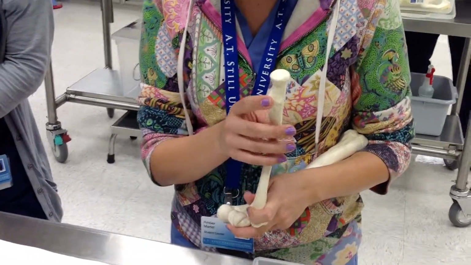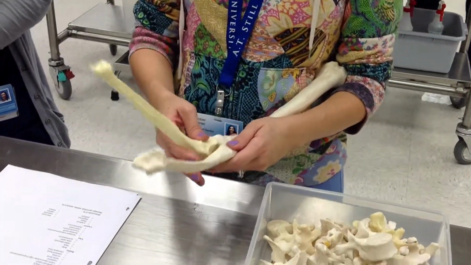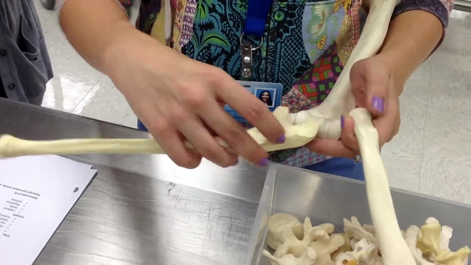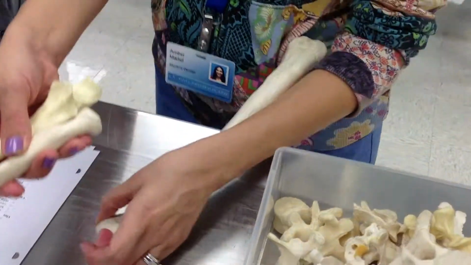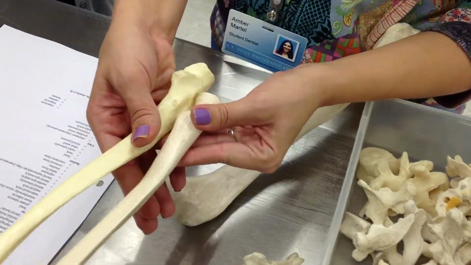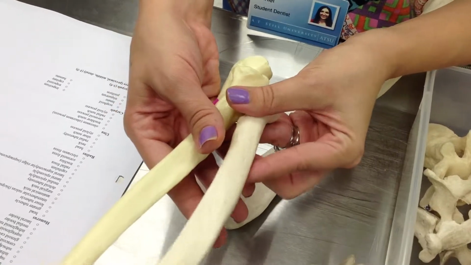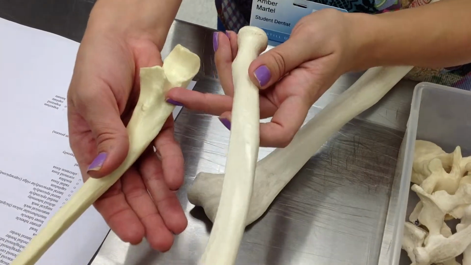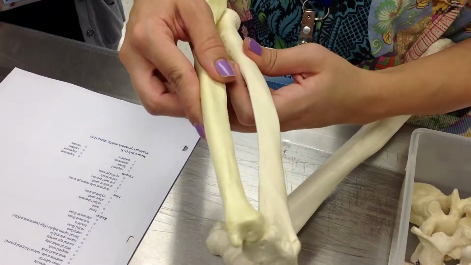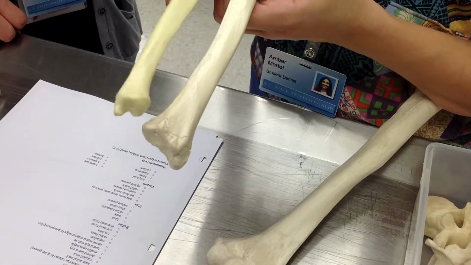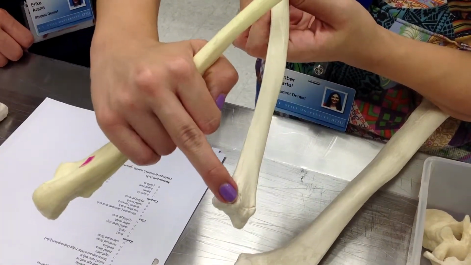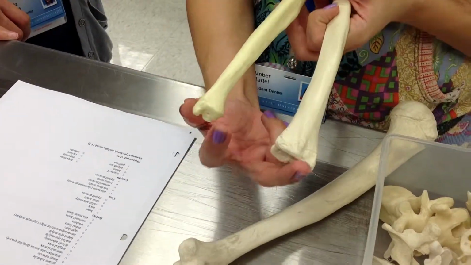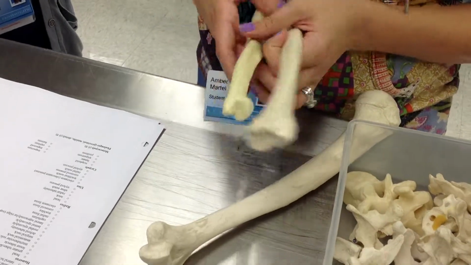So on the ulna, we have the radial notch right here, and that's because the radius is going to attach to the ulna. Then down here on the radius, you see how they go together? Right where it goes together, we have the ulnar notch of the radius. And it's opposite of the styloid process. So they both have styloid processes. I think I kind of went out of order with that.